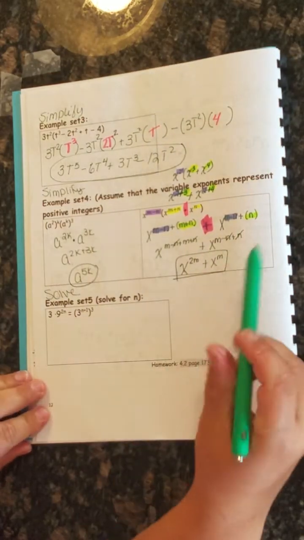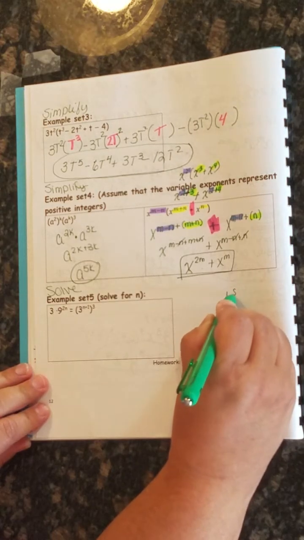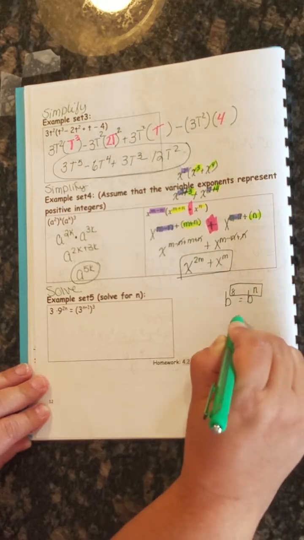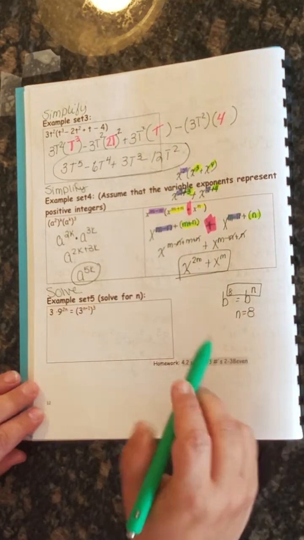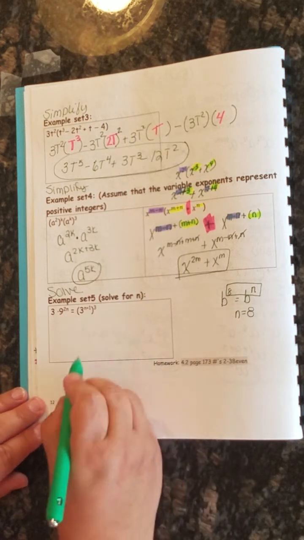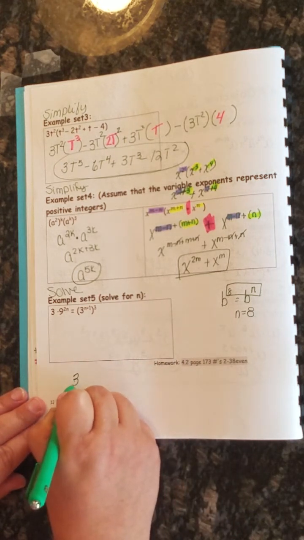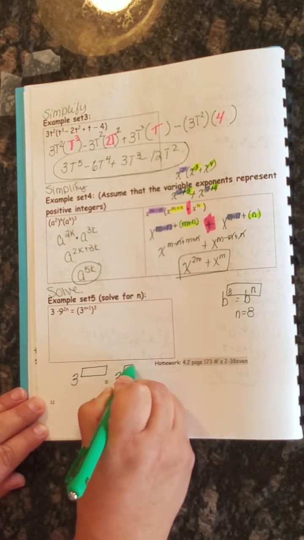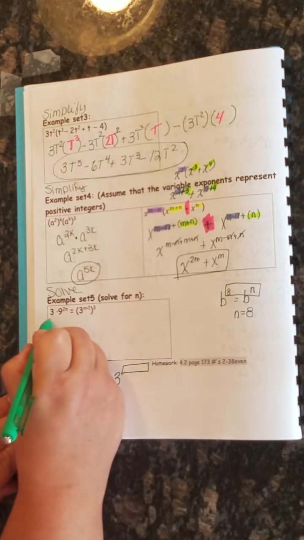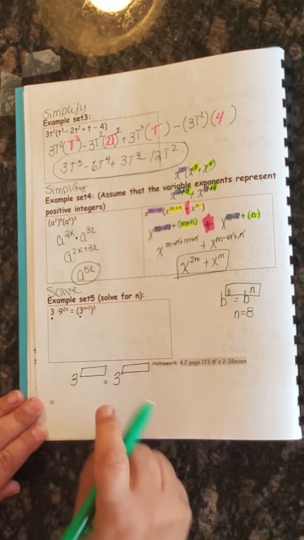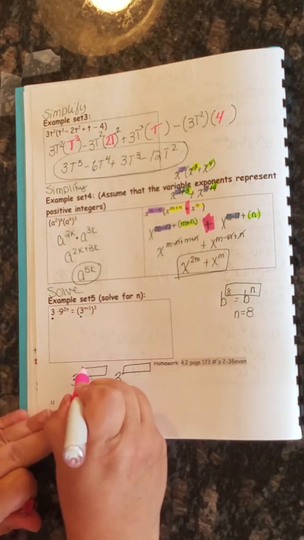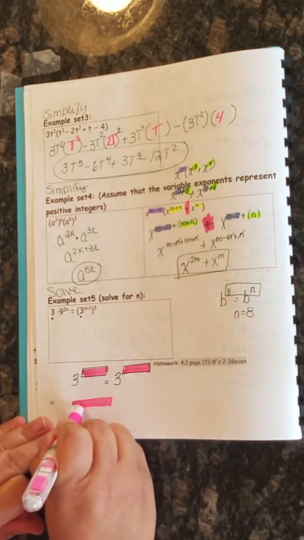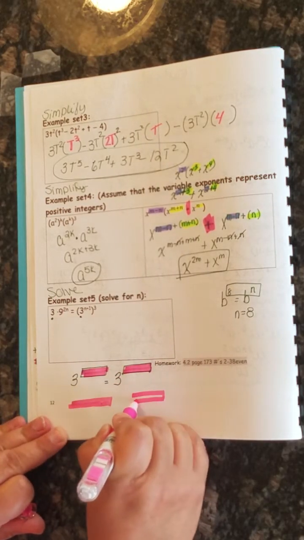So if I said to you, b to the 8th is equal to b to the n, wouldn't just 8 equal n? So you solved and you say n is equal to 8. So if I could get this down to, I'm going to say this, 3 to the something, and it could equal 3 to the other something, because you see how this is the same base and that is the same base, then I could let these two equal each other, and then I can solve. So I'll show you how that's done in a second.